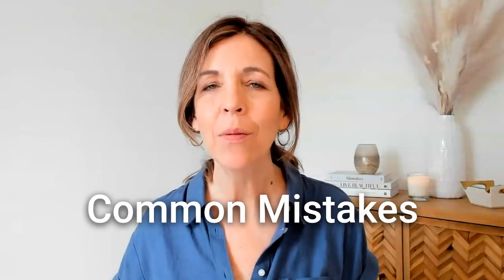I've been organizing photos for 20 plus years, and these are the common mistakes I see all the time when people are organizing their photos.